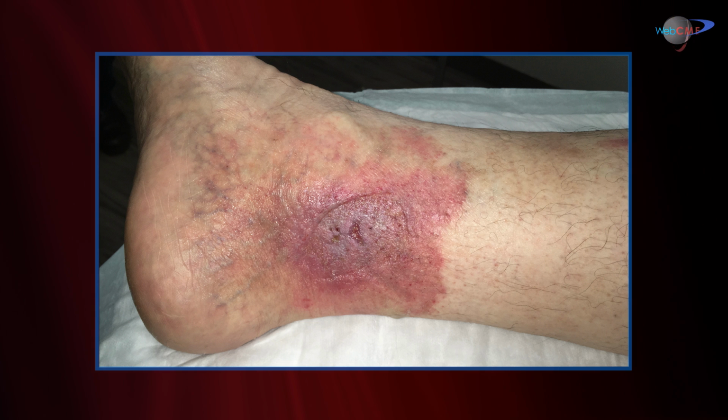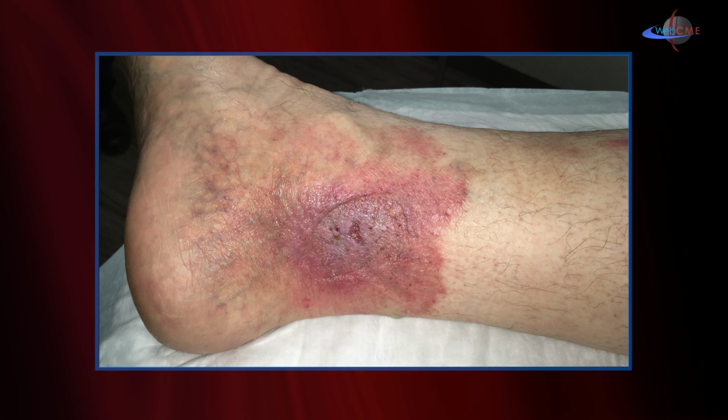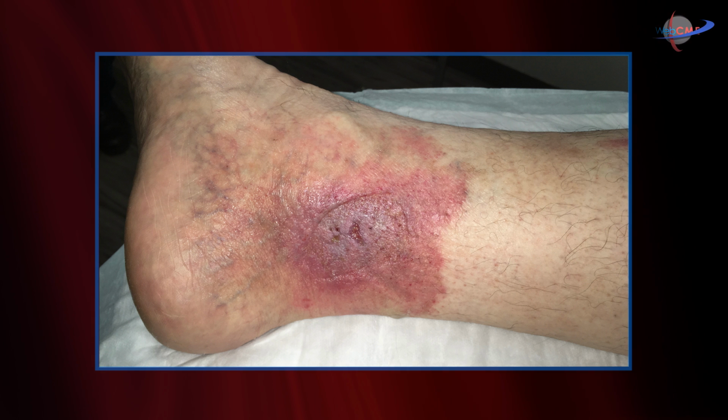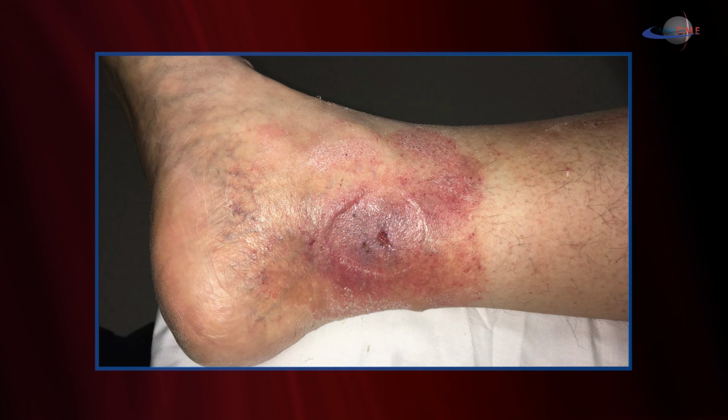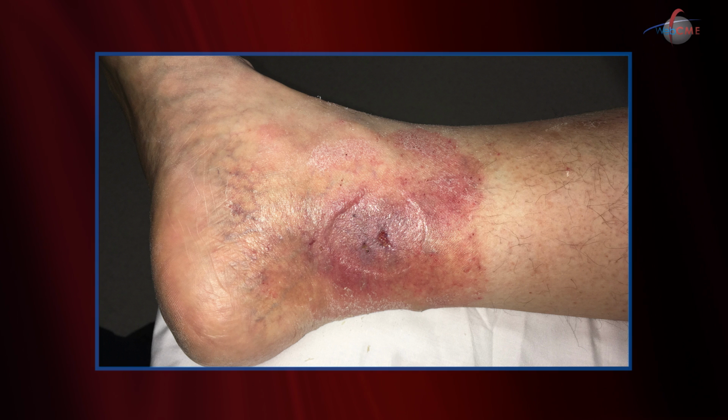The mistake would be not recognizing this as an inflammatory change, rather than calling it a cellulitis and putting the patient on antibiotics. That's clearly a misuse of antibiotics. The patient does not need antibiotics. What he needs is good aggressive care. So what we did is we started with an appropriate topical to decrease bioburden, decrease inflammation, and then we applied compressive therapy that was contributing and leading to his venous disease.